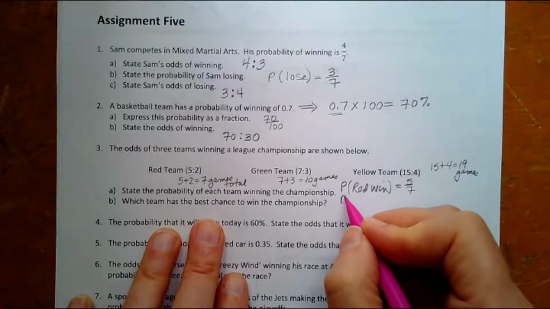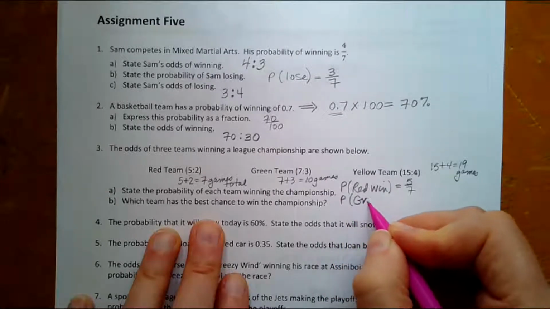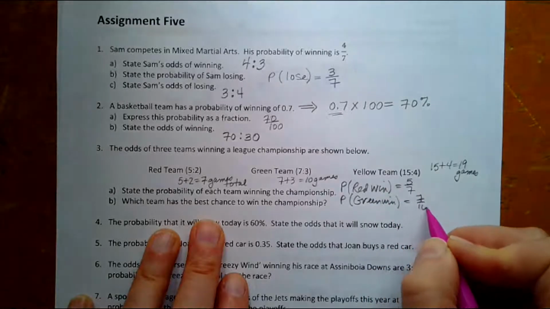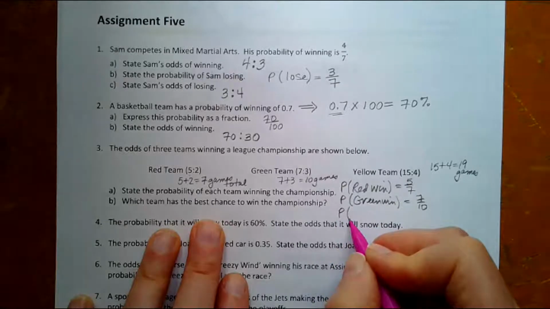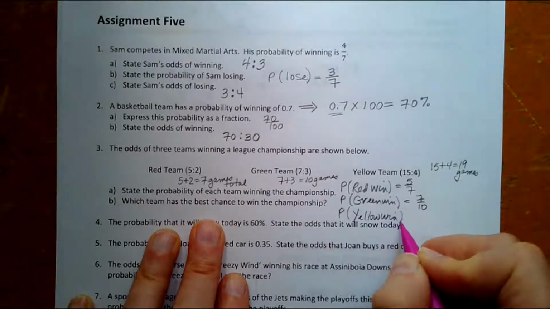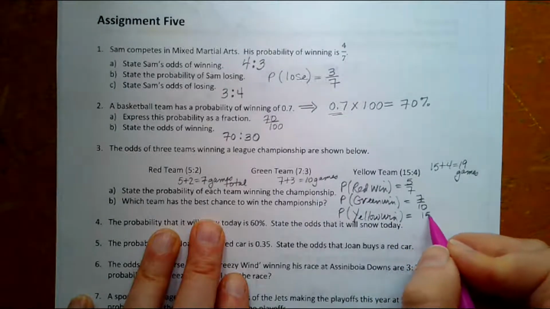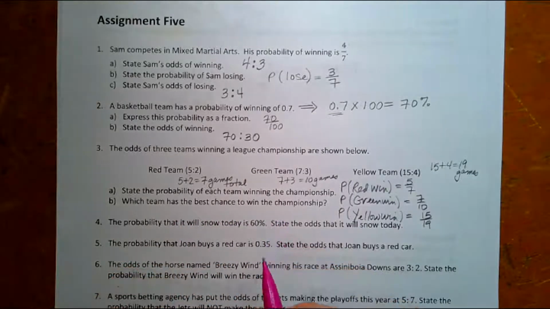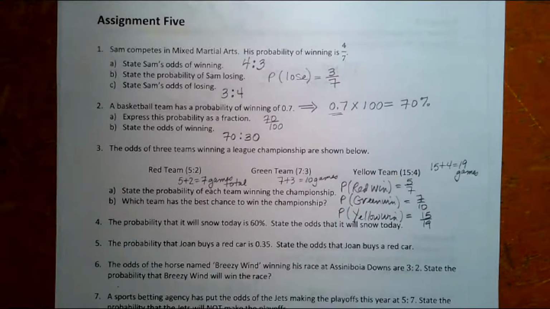Okay, probability that green wins is 7 out of 10. Probability that yellow wins equals 15 out of 19. Okay, which team has the best chance to win? Well, I think what I would do, 7 to 10 and 7. Yeah, that's perfect, Cynthia. That's great for number 2.